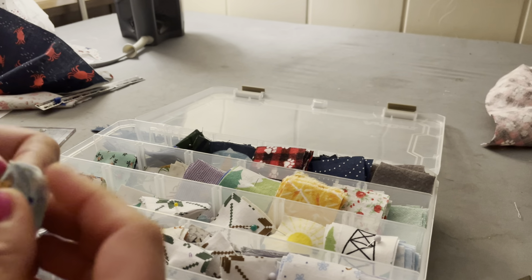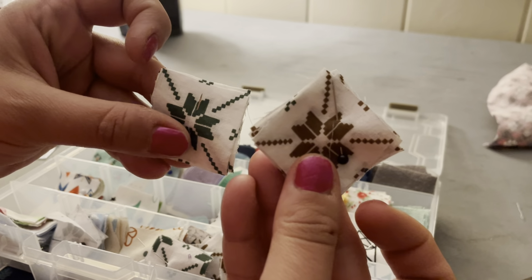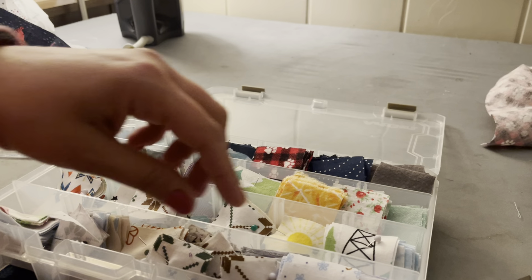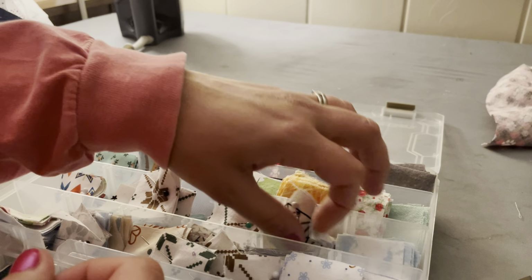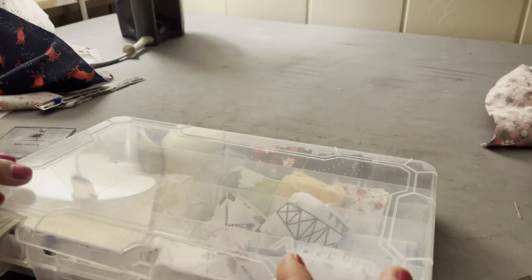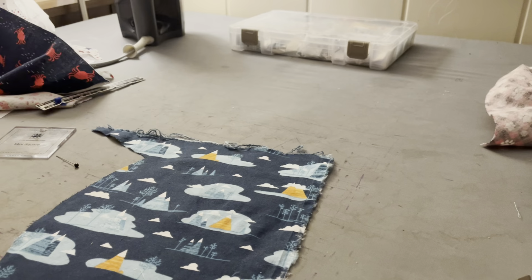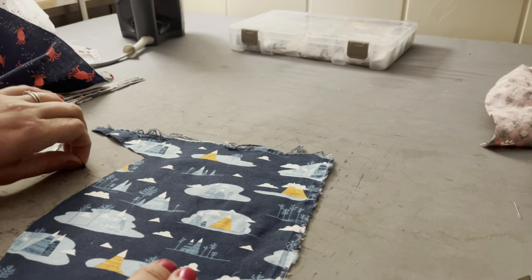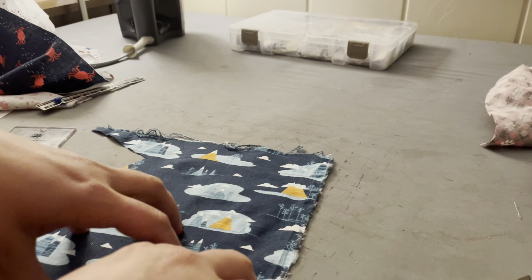Most of the stuff in this box is fussy cut. I cut out just little poinsettias, little shapes and stuff. So that is also an option. I'm not sure how much of the rotary you could use for fussy cutting. You probably have to cut each piece individually, because of the nature of picking and choosing on the fabric where you want to cut.